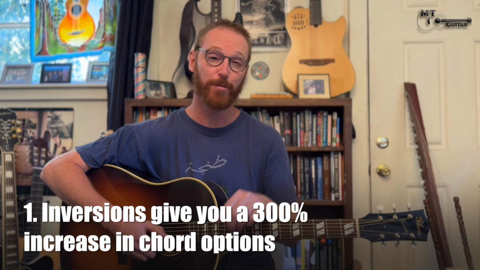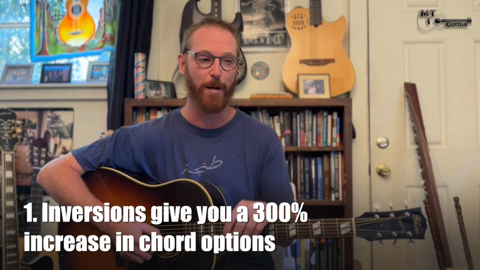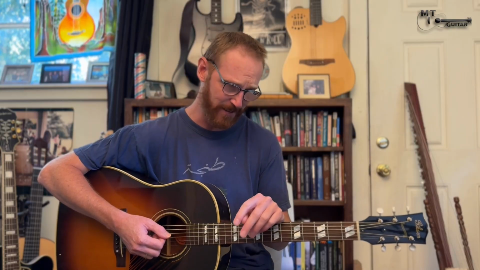Let's start with the first reason. Inversions give you a 300% increase in your chord options, in your bass lines and in your triads. So 300%, that's a lot. Well, where are we starting from? We're starting from knowing all of our major chords, all of our minor chords, whether open or barred, and all of our 7th chords. All right, so G7, C7, a lot of people know those, and we can now create inversions of all these chords.